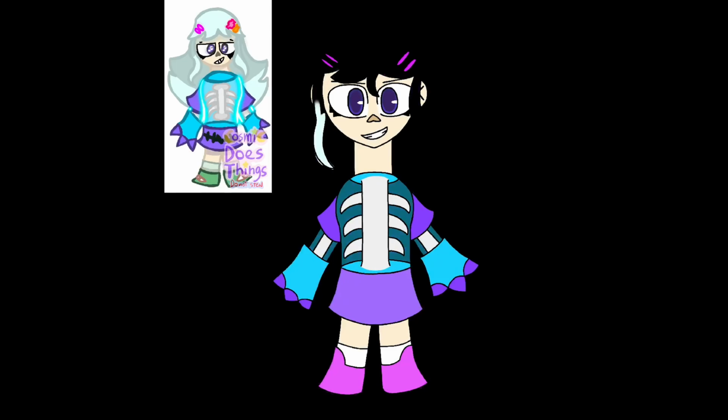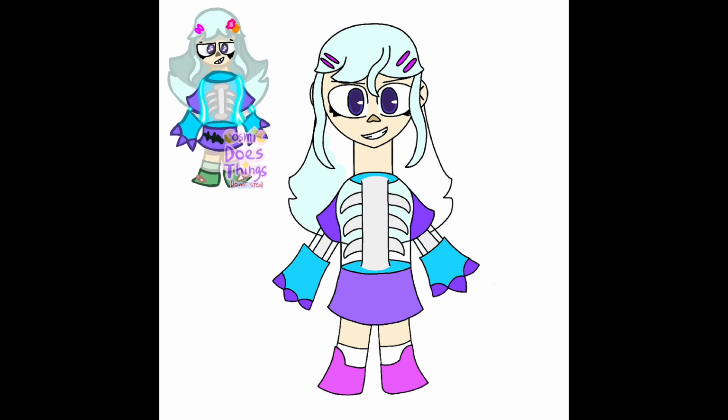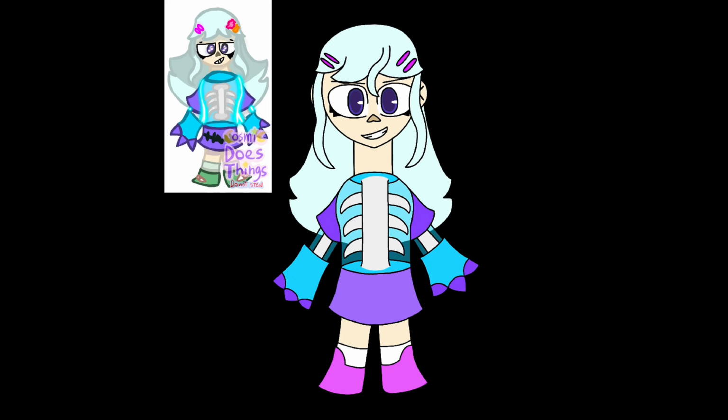I also remembered to properly layer the hair for once, since part of it has to go behind her body. Usually, I just do it all on one layer, even when part of it is supposed to be behind her, so I'm gonna work on that eventually.